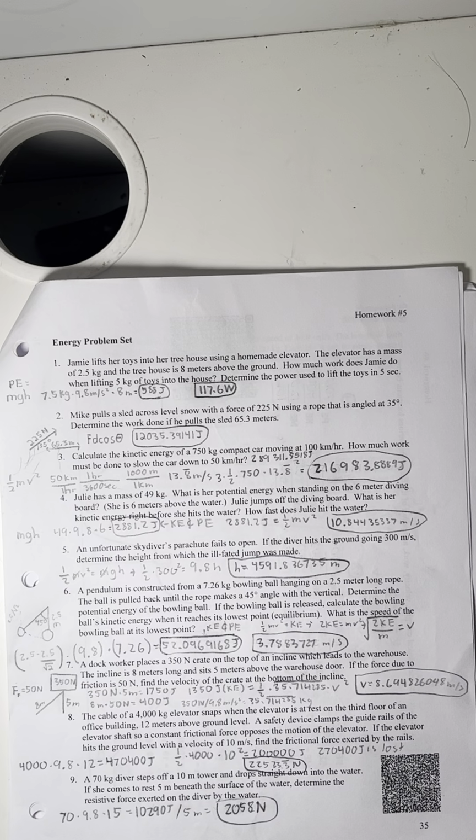All right, on to homework number 5. Number 1 says, Jamie lifts her toys into a treehouse using a homemade elevator. The elevator has a mass of 2.5 kilos, and the treehouse is 8 meters above the ground. How much work does Jamie do when lifting 5 kilos of toys into the house? Determine the power used to lift the toys in 5 seconds.